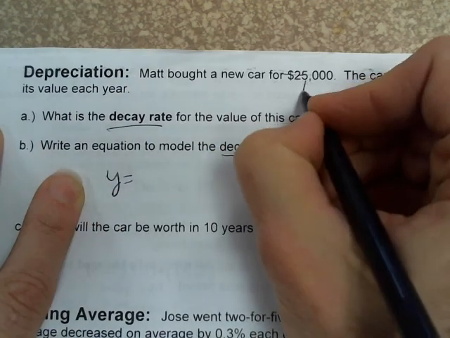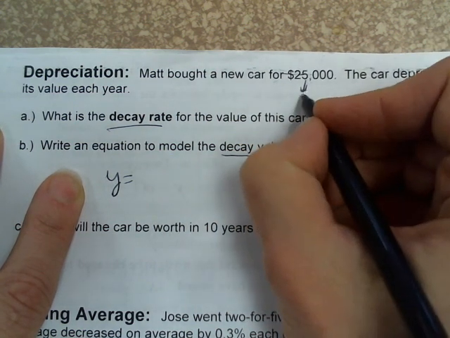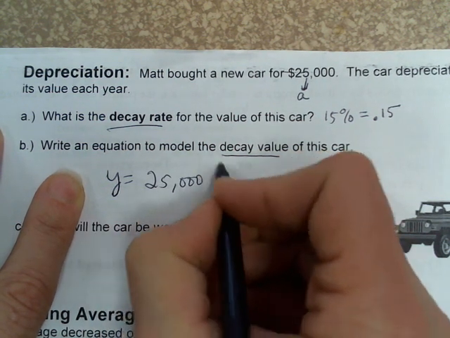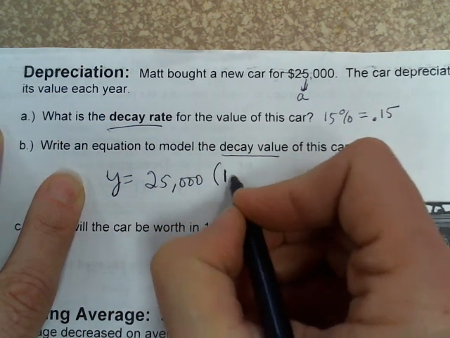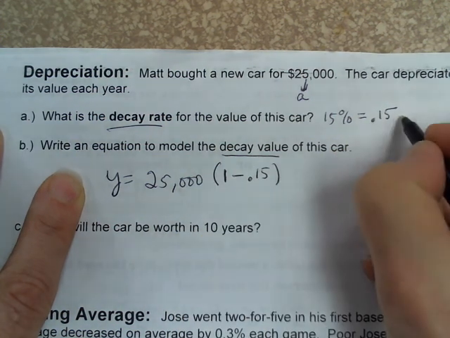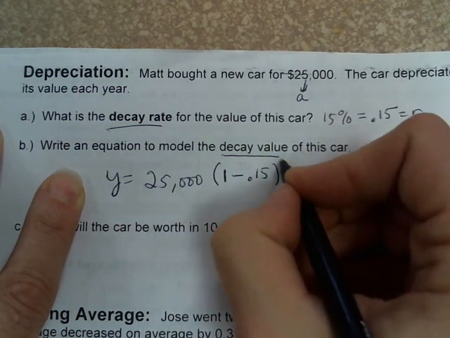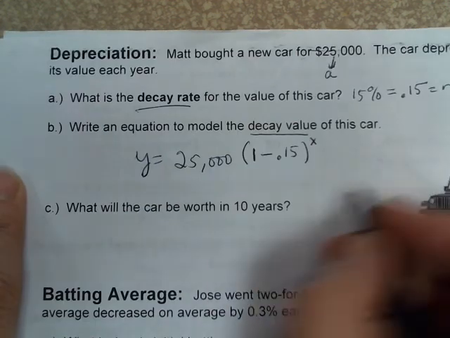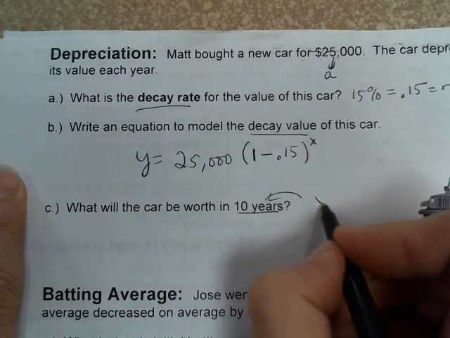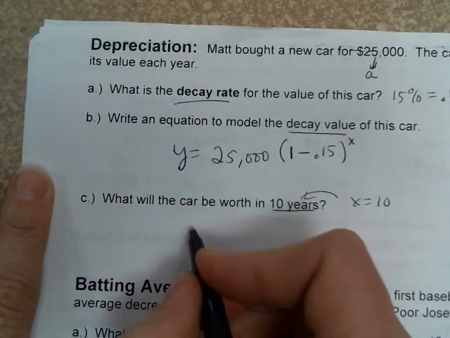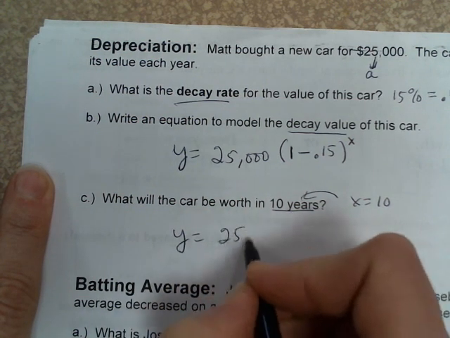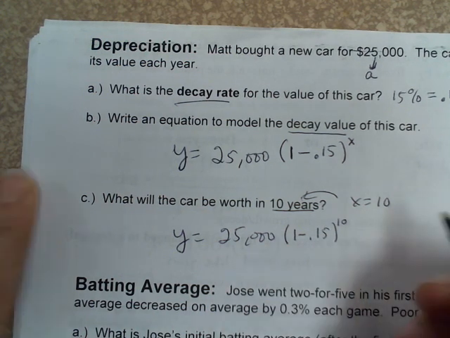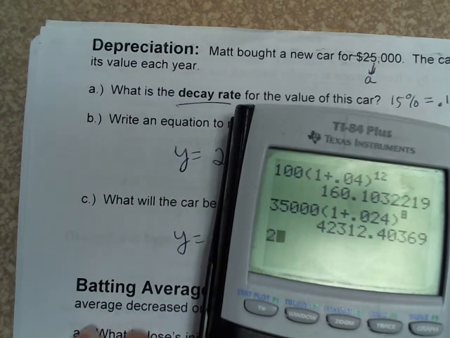We're going to write an equation to model the decay value. So y equals the initial cost of this car was $25,000, so that's the A value, $25,000. Because this is decay, it is 1 minus 0.15. This is R. And we're going to raise it up to the X power. X means the number of years since he bought it. So in 10 years, X is going to be equal to 10. How much will his car be worth? It'll be worth $25,000 times 1 minus 0.15 raised up to the 10th power. See how much this will be worth.